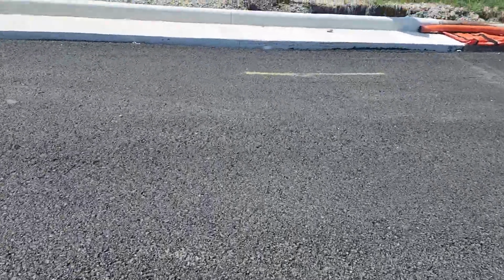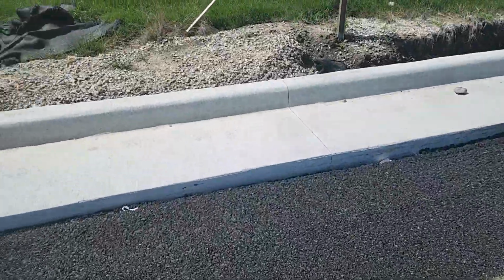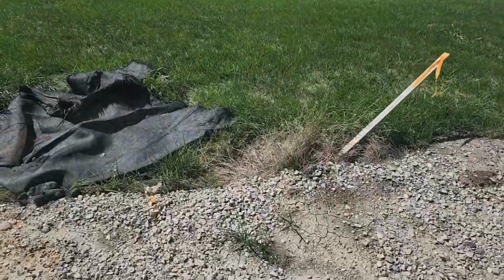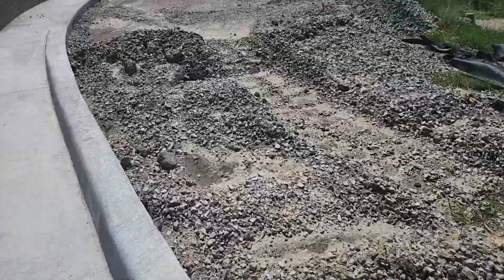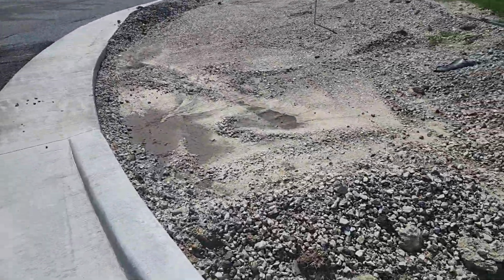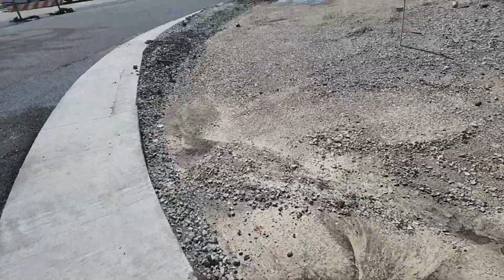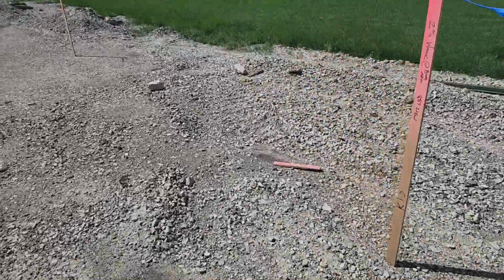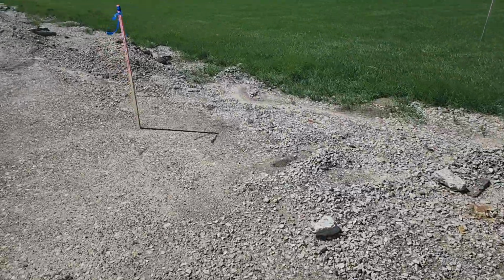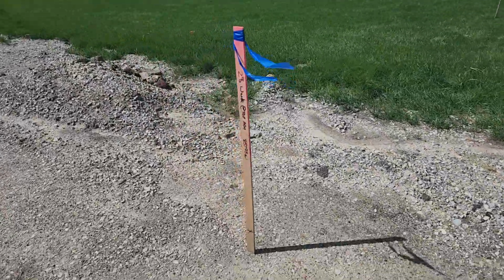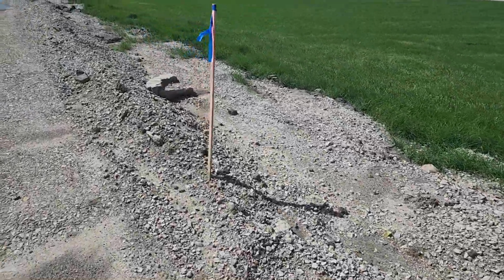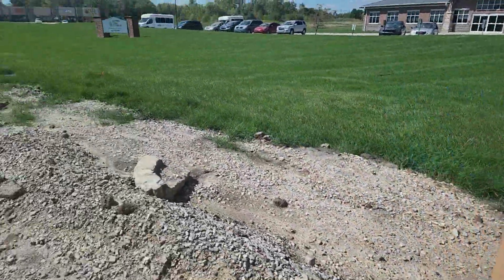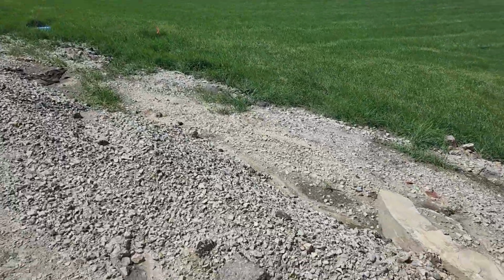And again, to continue this review on grade stakes and other parts of infrastructure. So for everybody who's interested in construction trade, surveyors put all these stakes out.